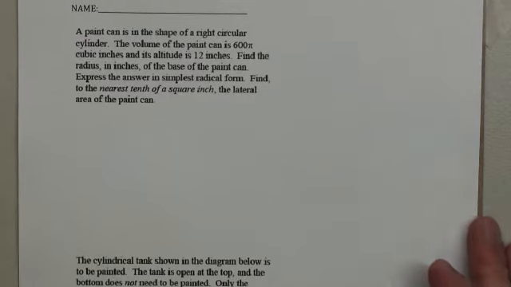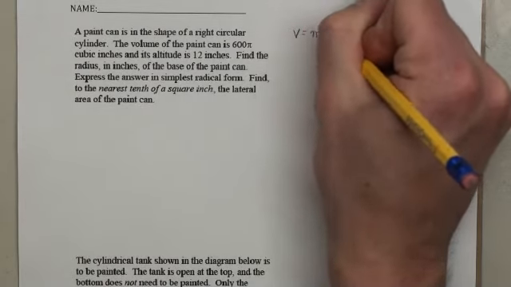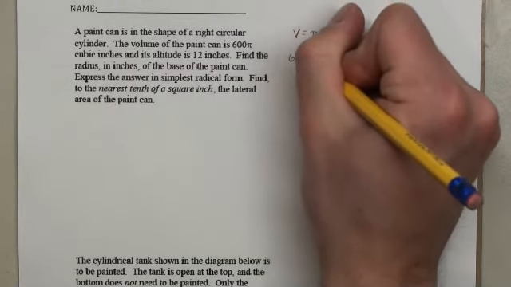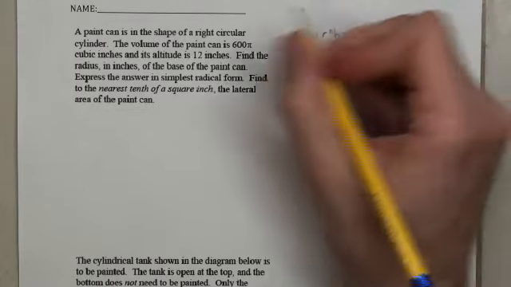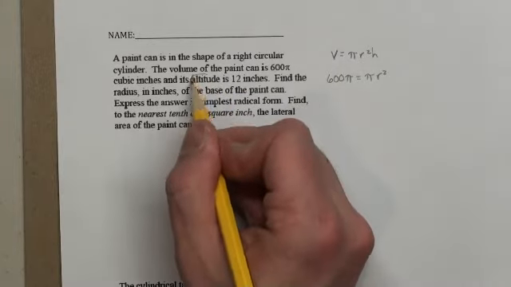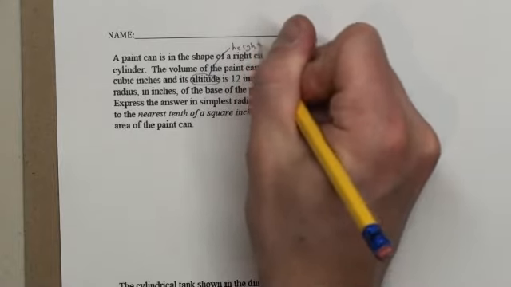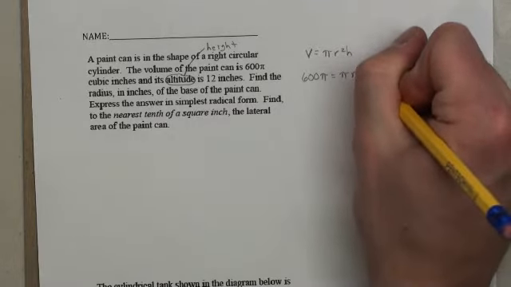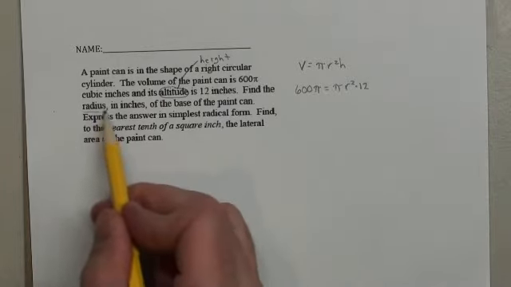Okay, so let's start with our volume equals pi r squared h. The volume is 600 pi, and that's equal to pi r squared, and the altitude, which is the height, right? Let's just put another note in here. The altitude is the height, is 12. Okay? So we want to solve for r. That's the first part. Find the radius.